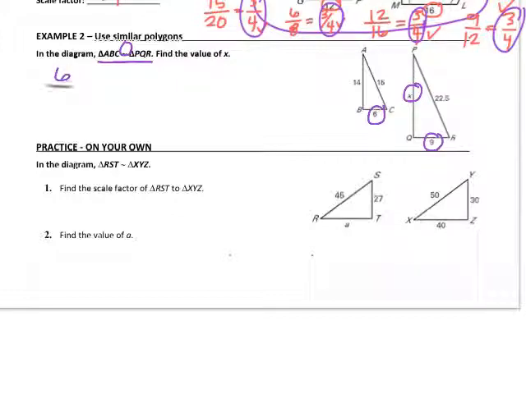So if I have a 6 and a 9, I'm going to reduce that. 3 goes into both of these numbers. So my scale factor is going to be 2/3. That's one thing that I have to do first. This is step 1. Identify what the scale factor is.